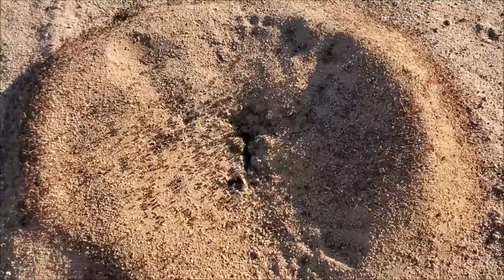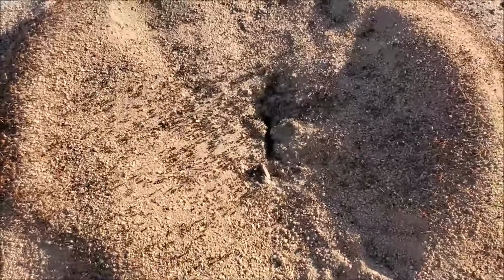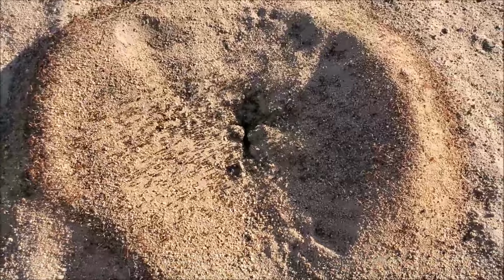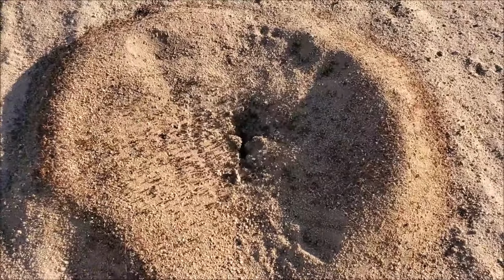That's pure evil right there. Don't step on that. Don't step on that, whatever you do. These are all over out in the Mojave and high desert.